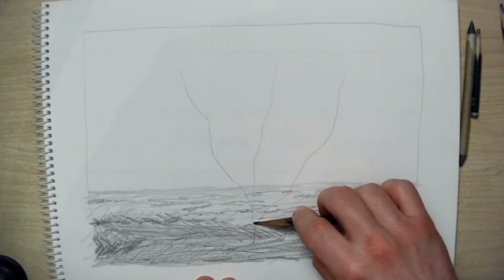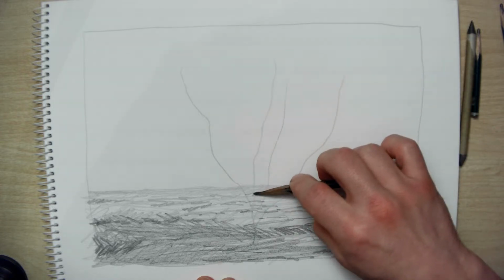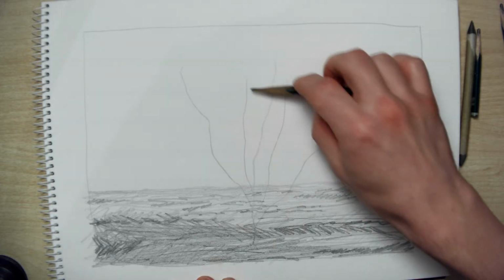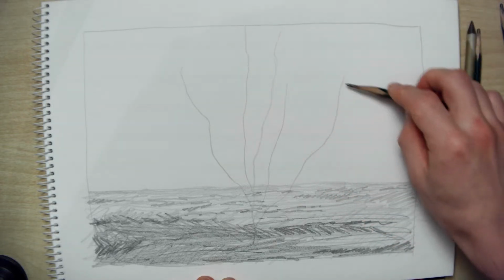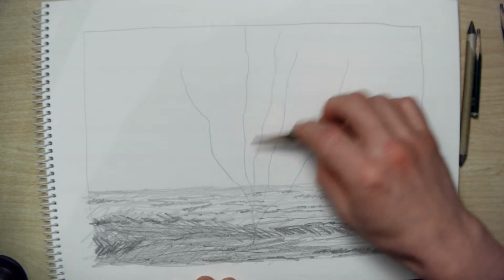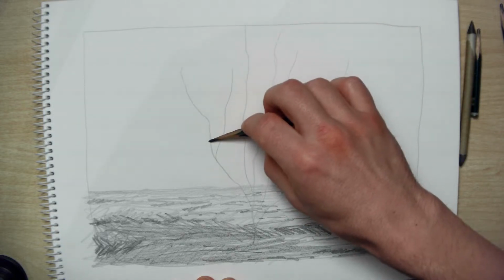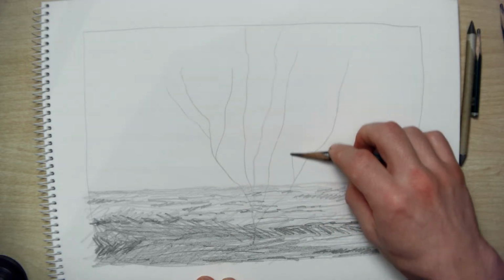So this one has a trunk that bifurcates down there, very low, and then those parts go up in the sky. And we have some more bifurcations in here.